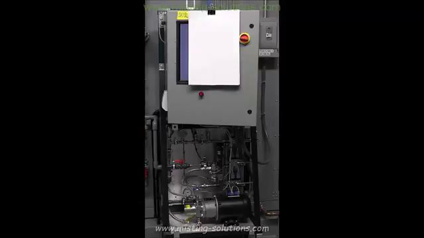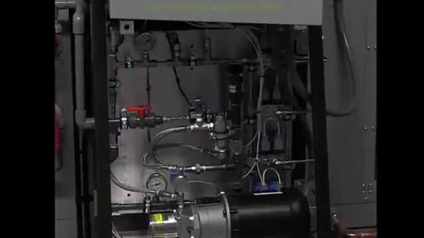So there's 4 zones that put out mist. Look at this. There they are over there, those blue little things. Each zone has 2 solenoids on it.